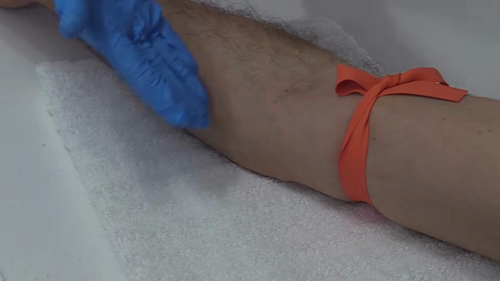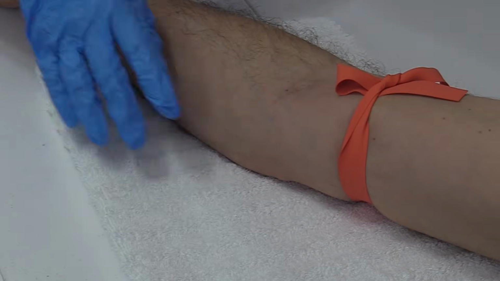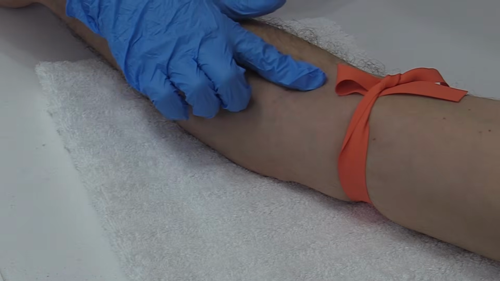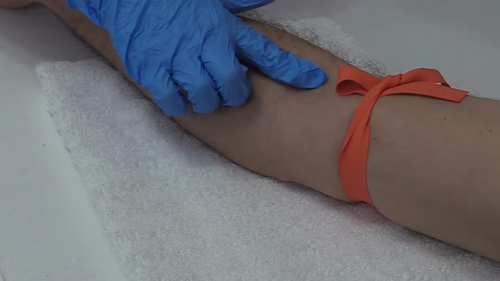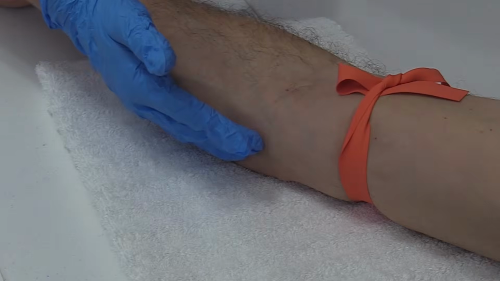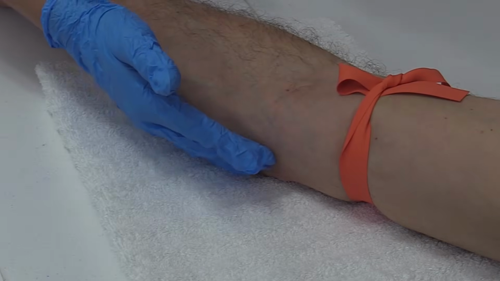So I'm looking for the veins. A lot of times when you pop that tourniquet on, these veins are going to pop out at you, and I'm going to feel around. Veins have a unique feel. They're very bouncy and squishy, and you can feel them. They're not going to have a pulse. They're not going to be cord-like or hard. If they have a pulse, that's an artery.